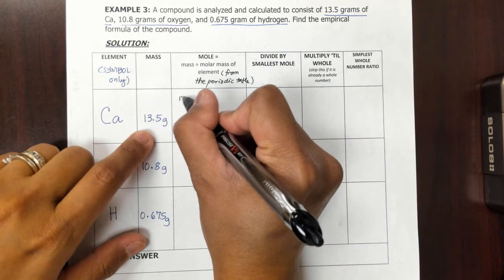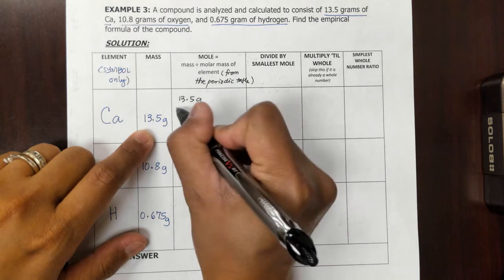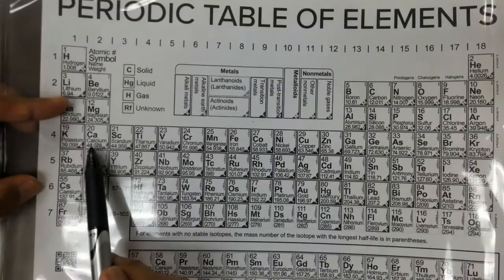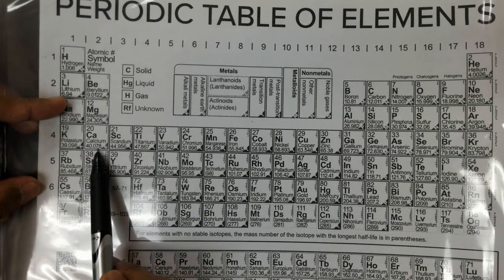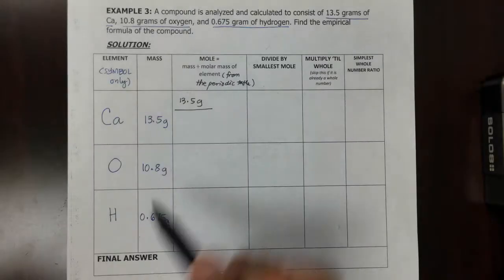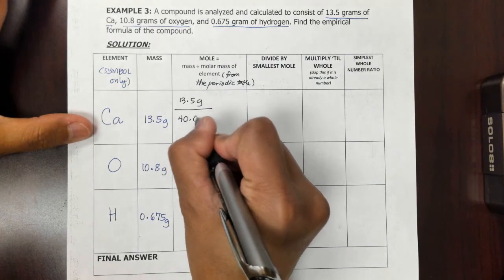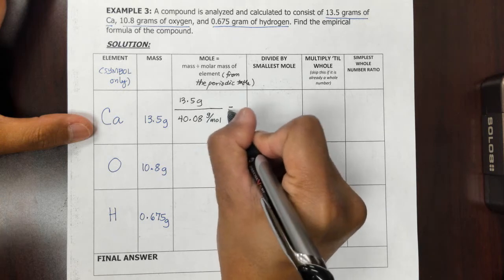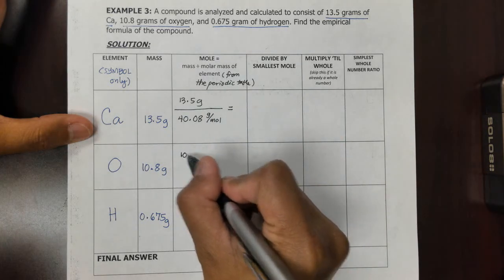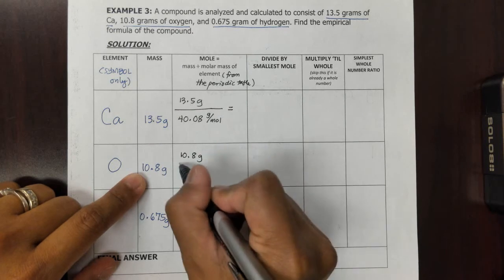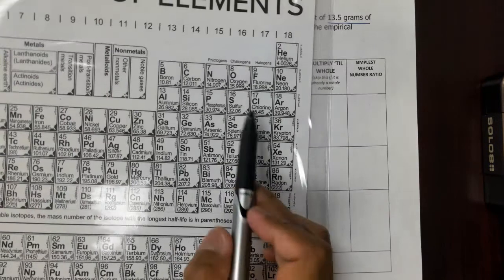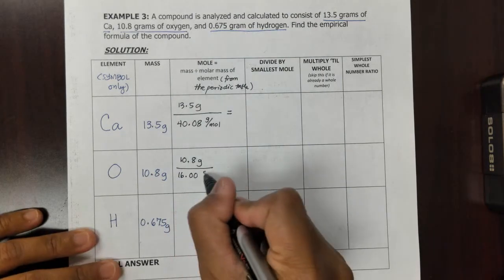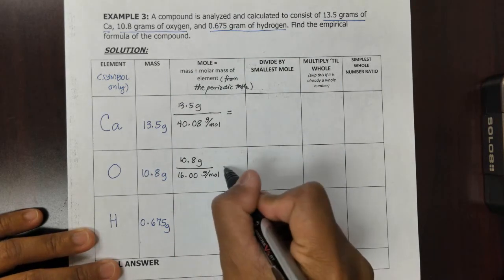So the mass of Ca is 13.5 grams here, divided by the mass of Ca on the periodic table, that is 40.08, to be consistent with 2 decimal places. 40.08 grams per mole. And then we put the equal sign there. For oxygen, the mass is 10.8 grams divided by, again, oxygen is 15.999, which is just rounded up to 16.00 grams per mole, equals.